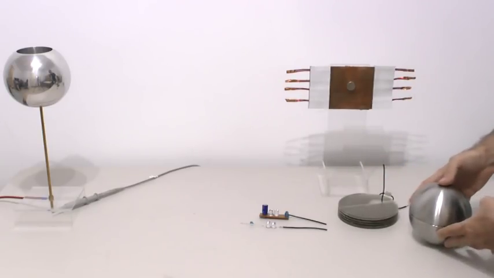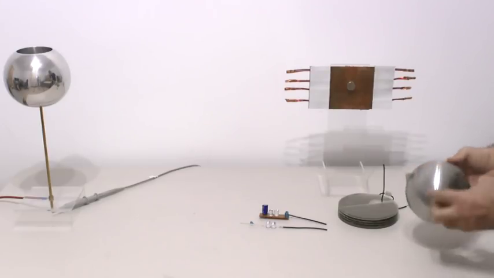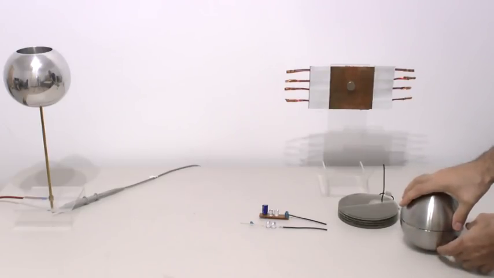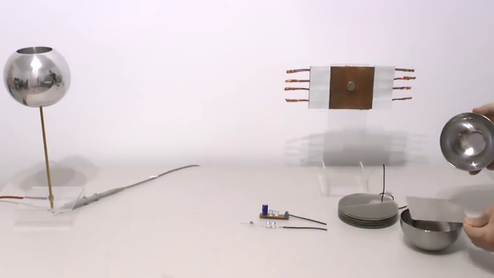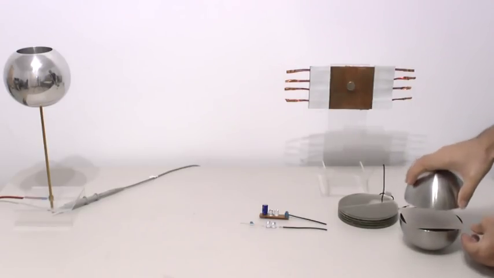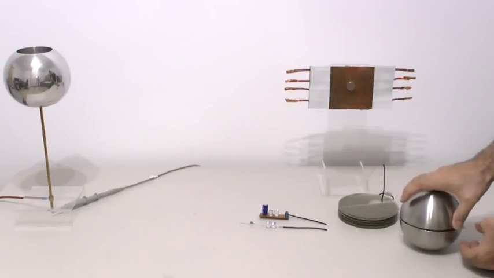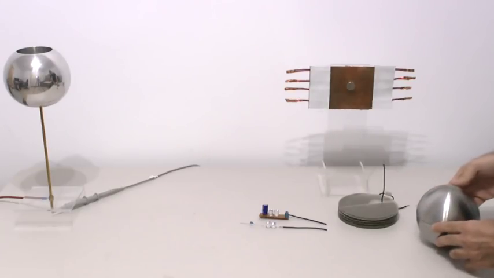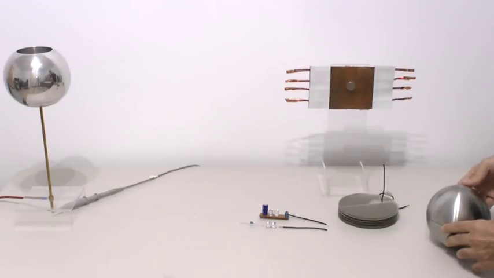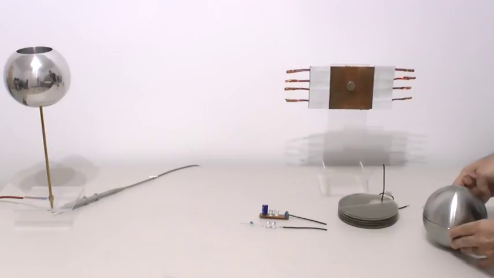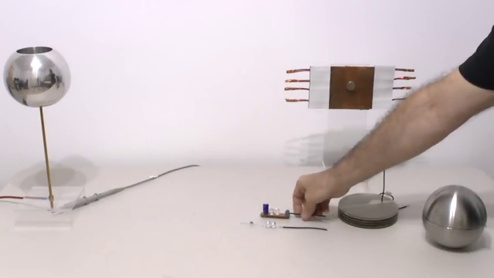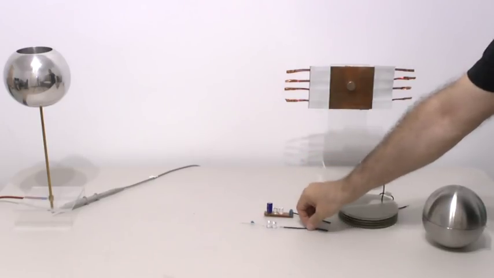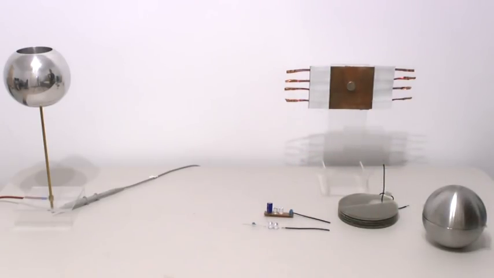I have built a capacitor, if you want, of two half forms, and in between I have a piece of mica. So we're going to use this one, staying here at the very end. It's more than a meter in distance from that coil, and we'll see what influence this has on both of our loads.